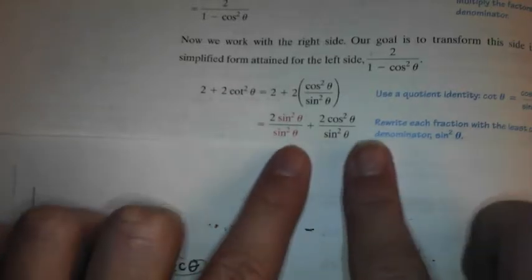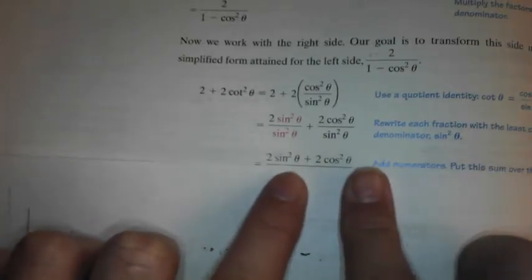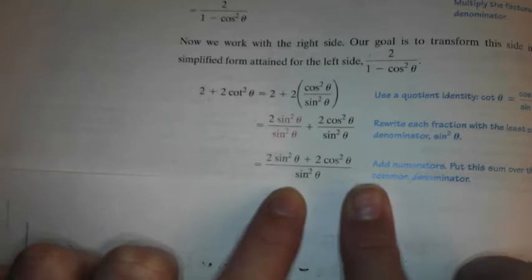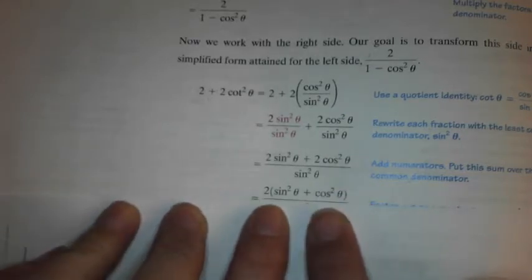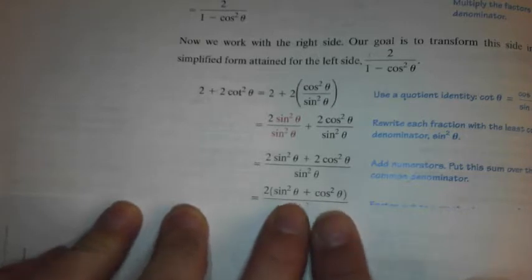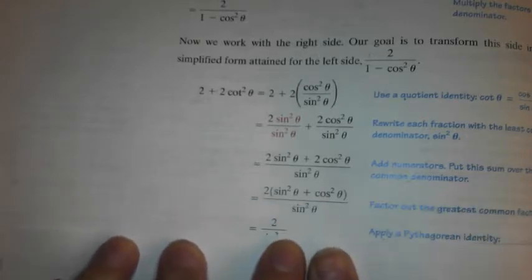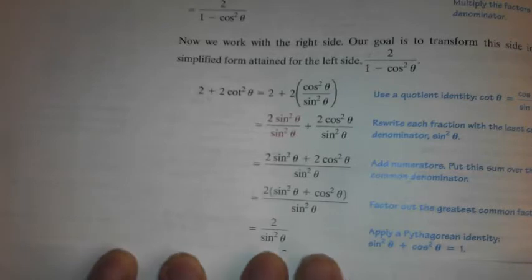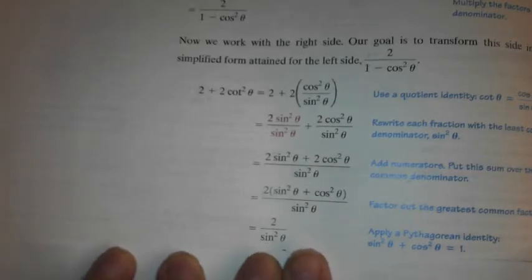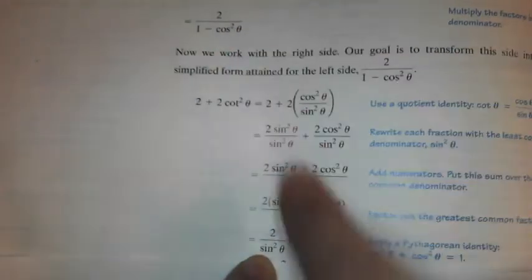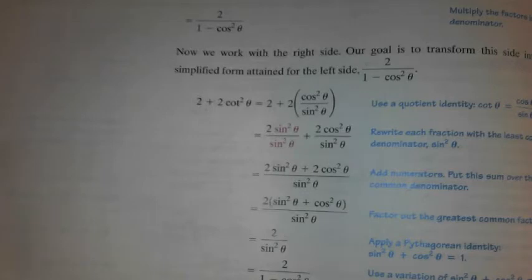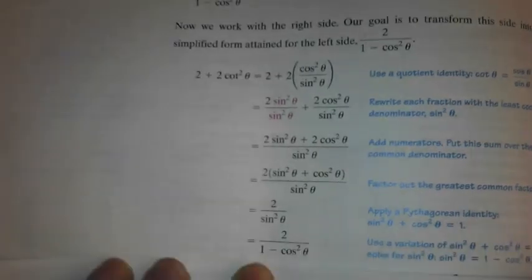So they have a common denominator, and now they add their numerators, and then they factor out a 2. Sine squared plus cosine squared is left in parentheses, which is just 1. 2 times 1 is 2. And so we have 2 over sine squared on the right. And then, so they left 1 minus cosine squared. They could have made that 2 over sine squared back there. But instead here, the 2 over sine squared, they went backwards, and they made the sine squared the 1 minus cosine squared.